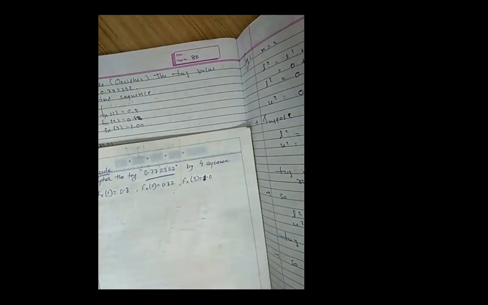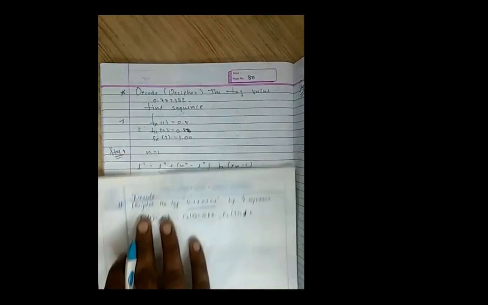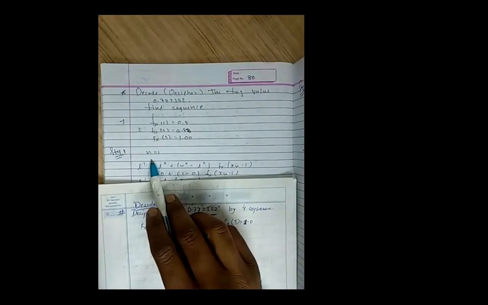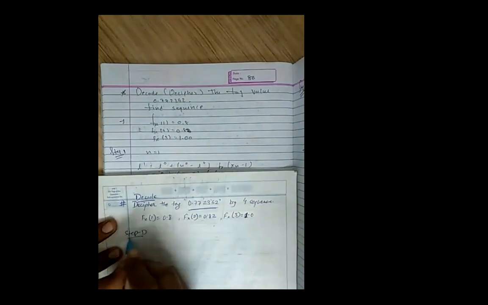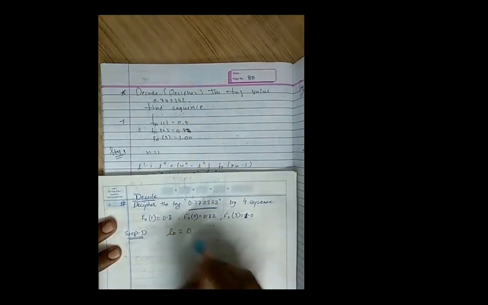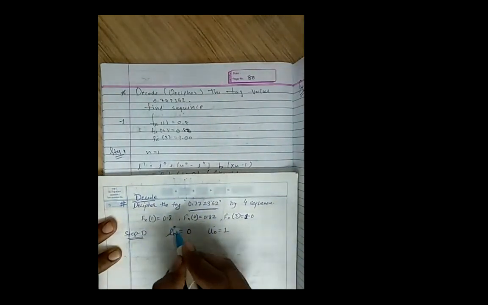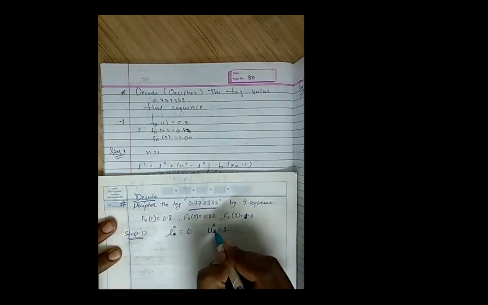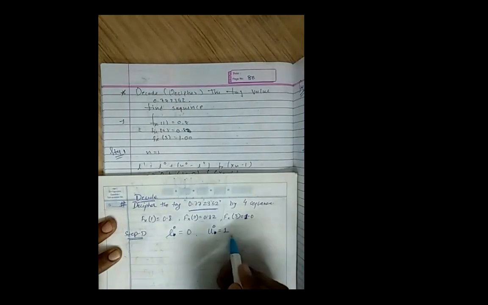In the deciphering section, how this deciphering can take place should be done in that manner. Let's start with the initial value. Like step 1, or step 0 if I can say, L0 equal to 0 and U0 equal to 1. By default you need to fix those initial values. L to the power 0 equal to 0, and U to the power 0 equal to 1. This is my basic thumb rule before starting any specification over there.